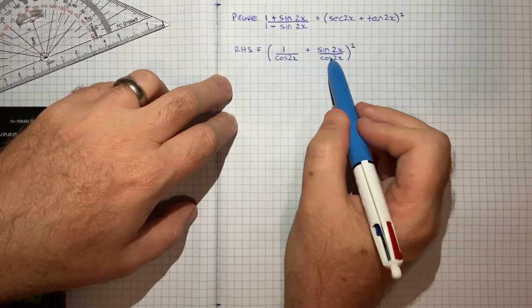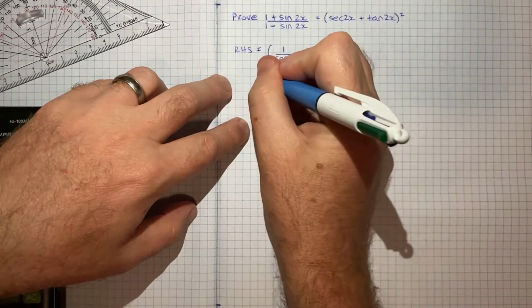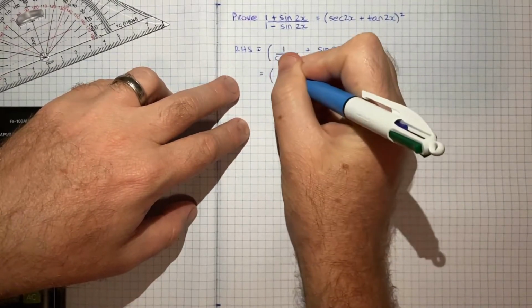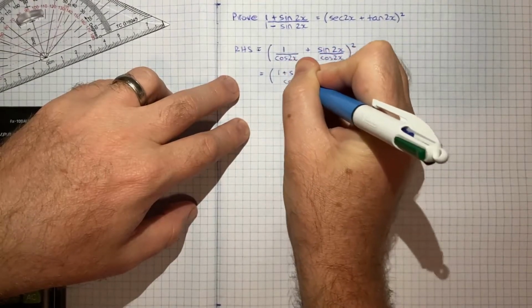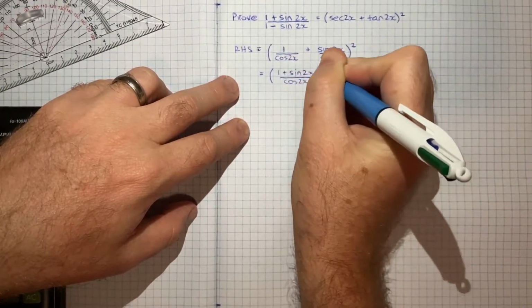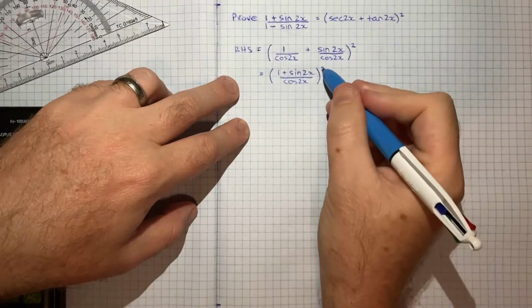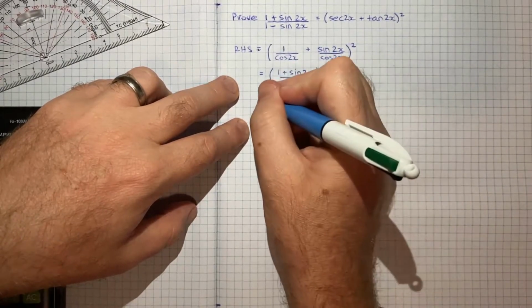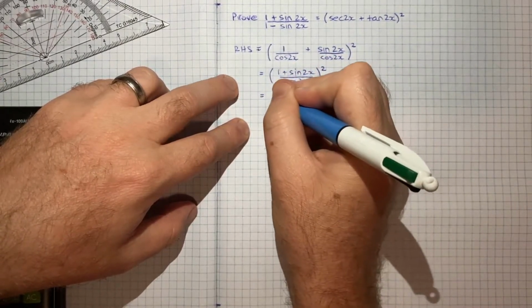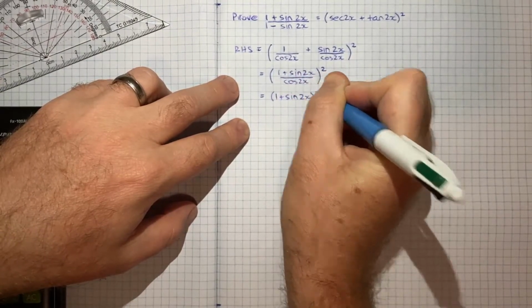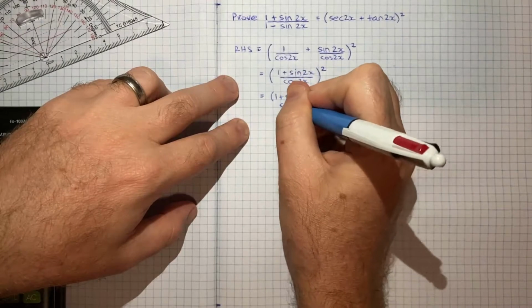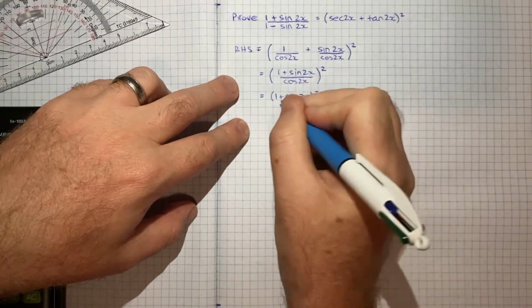Now the good news is we've got a common denominator here, so I can write that as (1 + sin 2x) on cos 2x, squared. What I'll do is square the top and bottom. So that's going to be (1 + sin 2x) squared over cos squared 2x.